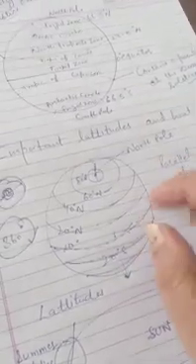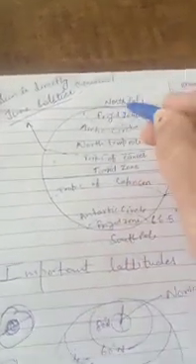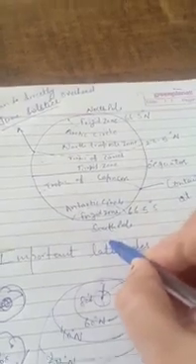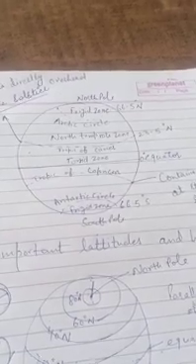Okay, now here are some important latitudes on the globe, which are very important. Dear students, this is the North Pole and this is the South Pole. As I told you, various degrees are there to locate places. We know that the equator is at 0 degree, the North Pole is 90 degree north, and the South Pole is 90 degree south.